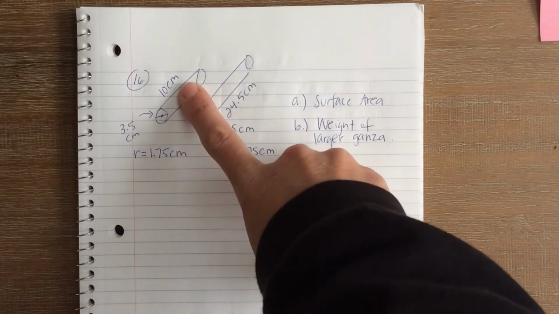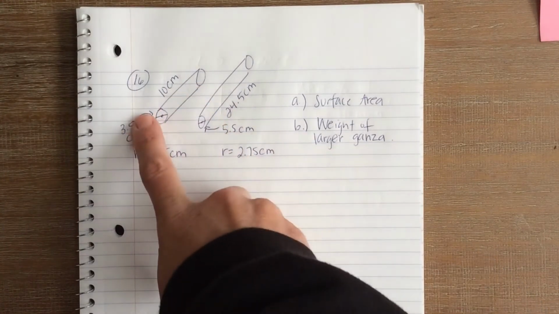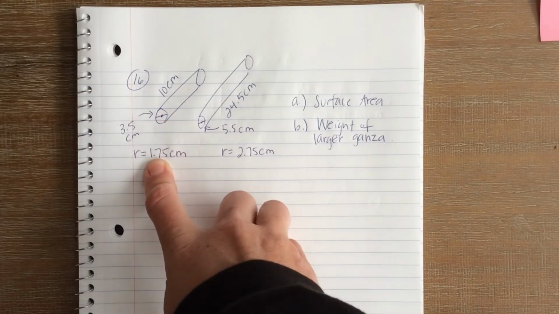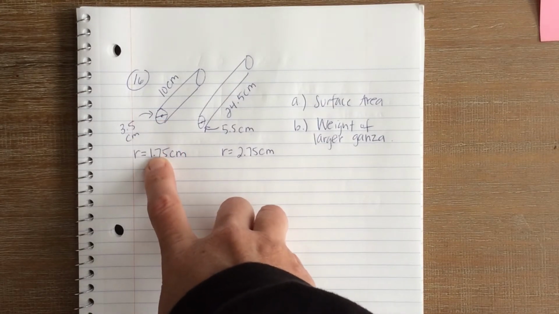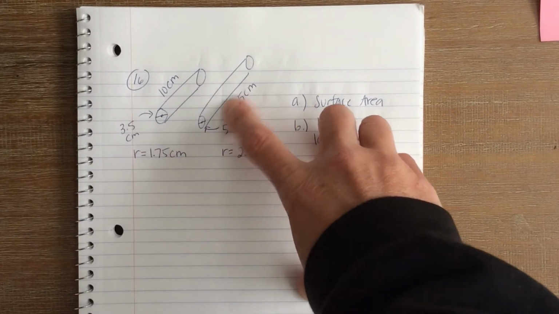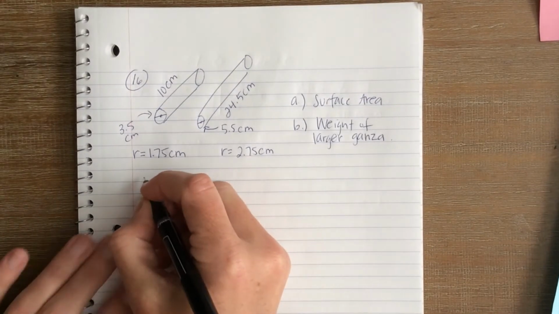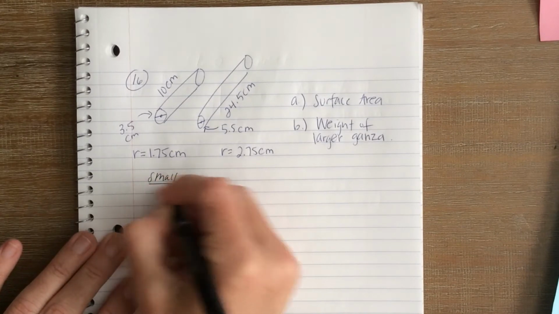We know the height of the smaller gonza is 10 centimeters, and it gave us the diameter, which is 3.5 centimeters. But remember, we need to use the radius. So I divided that by 2 and got 1.75. And then my larger gonza here has a height of 24.5 centimeters and a diameter of 5.5 centimeters, so that has a radius of 2.75. The first thing we're going to do is simply find the surface area of each of them.